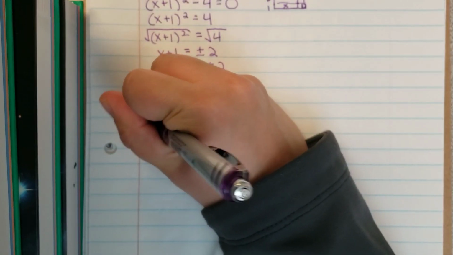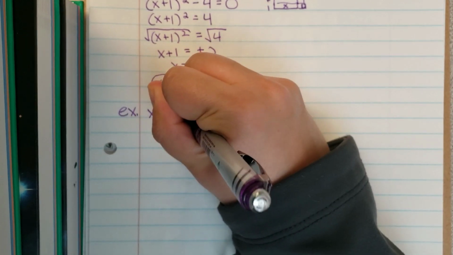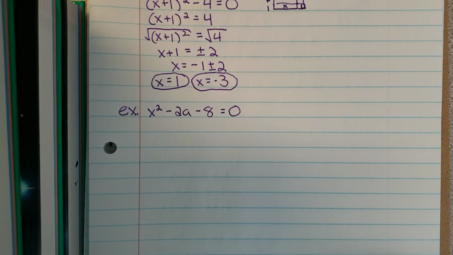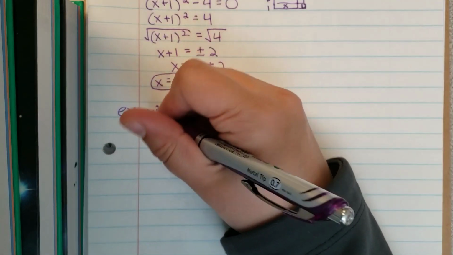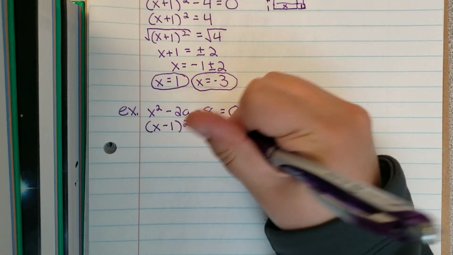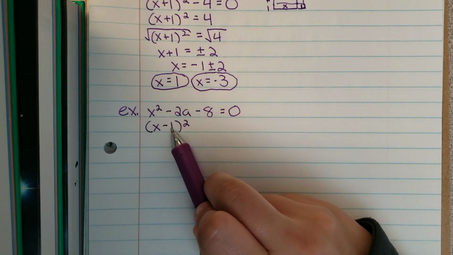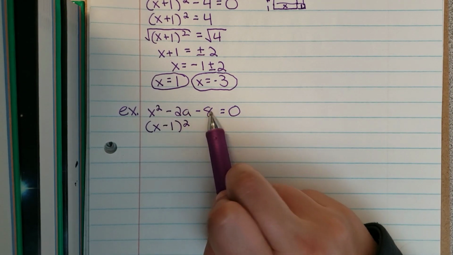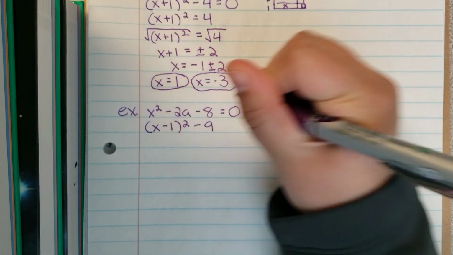Example: x squared minus 2x minus 8 equals 0. First thing we're going to do is write this in vertex form. So cut the middle term in half, x minus 1 squared, and then make it match the original. So 1 squared, or negative 1 squared, is 1, and we want to get 1 to negative 8, so we have to subtract 9 in order to make that happen.